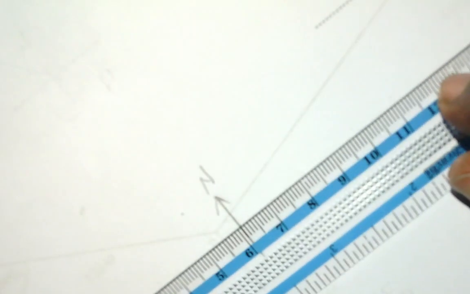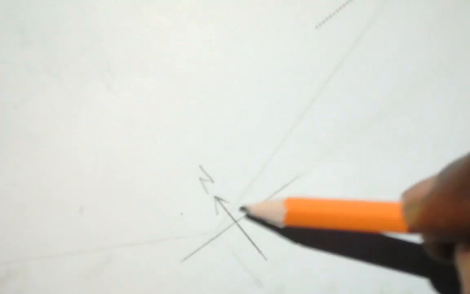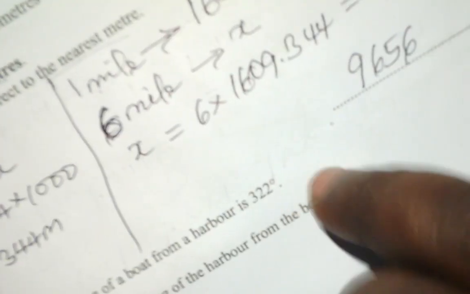If I have my cardinal points north, south, west, and east, they divide the plane into 4 quadrants. Each of these quadrants is 90 degrees, so the total will be 360 degrees. So 360 minus 322, which is the bearing given to us, and this is the harbor. Let's call it H. So 360 minus 322 is 38.